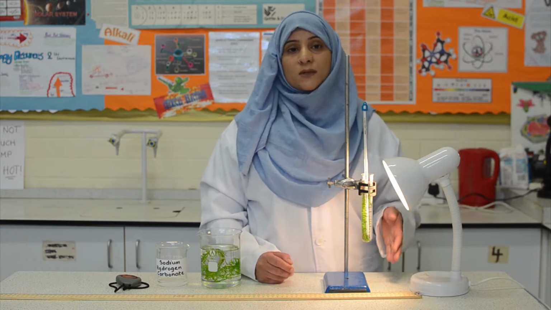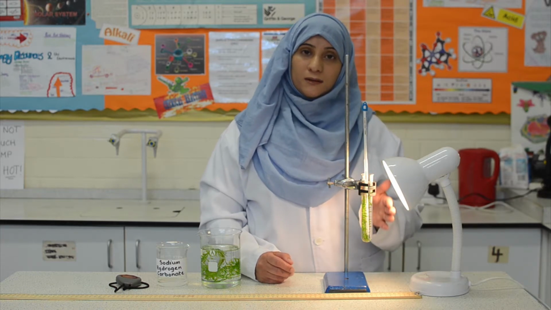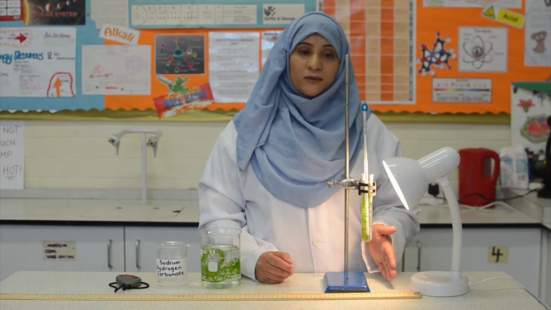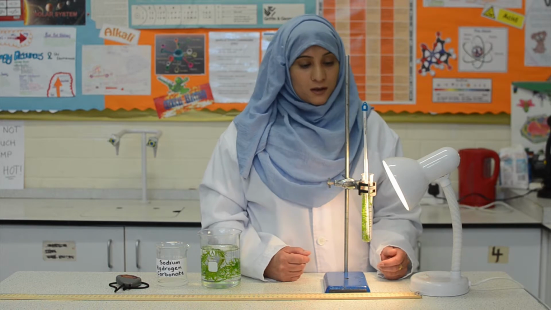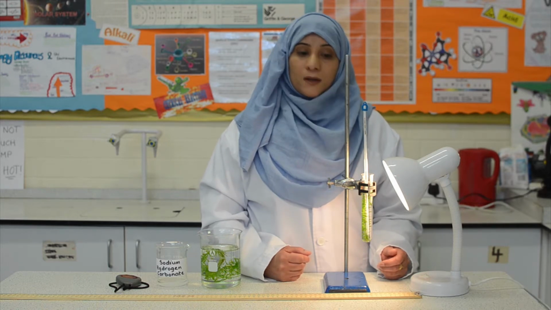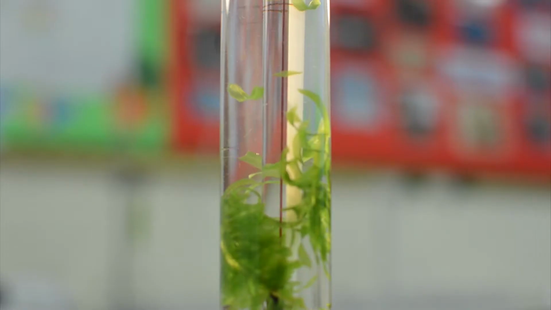To overcome this, what we can do is use a glass heat screen in between the both, or we can use a beaker with hot water and place it between the pondweed and the lamp, which will then absorb the excess heat. So we need to now wait till we've got a consistent stream of bubbles to start counting. Okay, we can start to see some bubbles being produced.